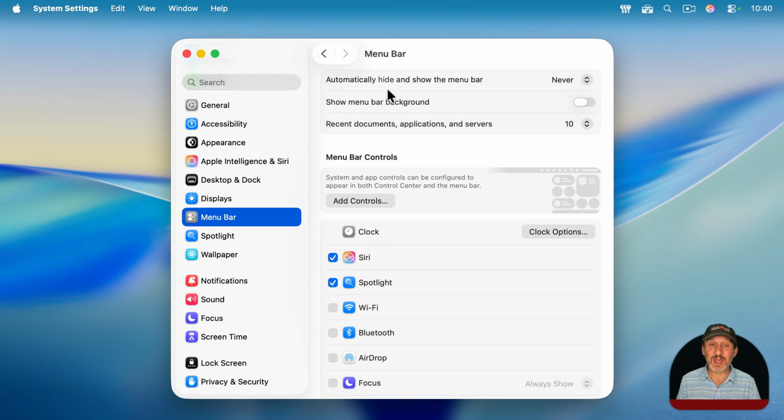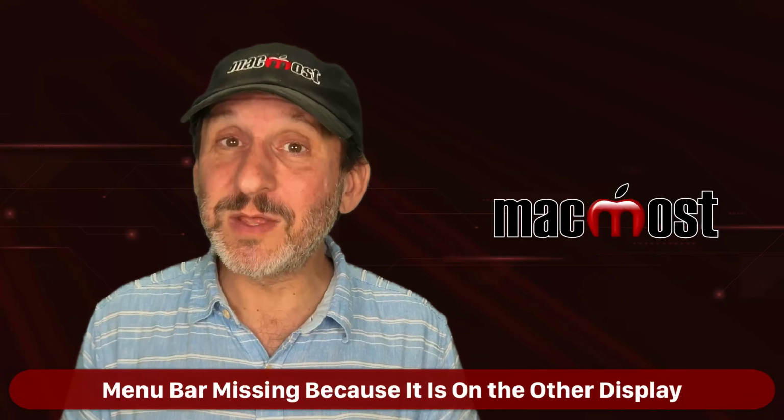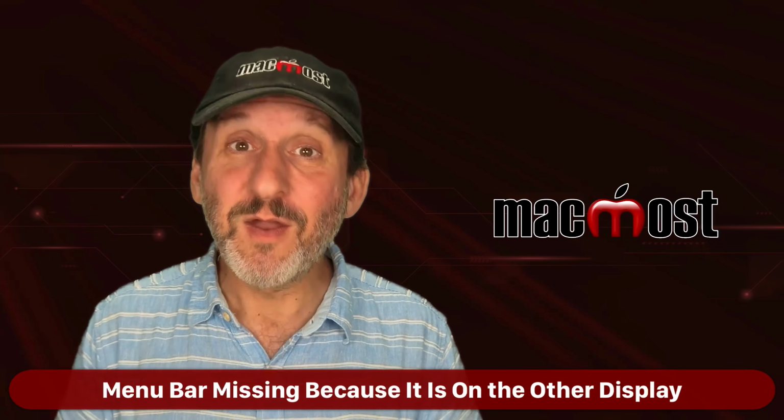It's actually the next setting down. Show menu bar background. If you turn that on, you're always going to see a bar under the menu bar. It's going to be somewhat translucent, so the color is going to reflect the color of your desktop background, in this case, a blue.